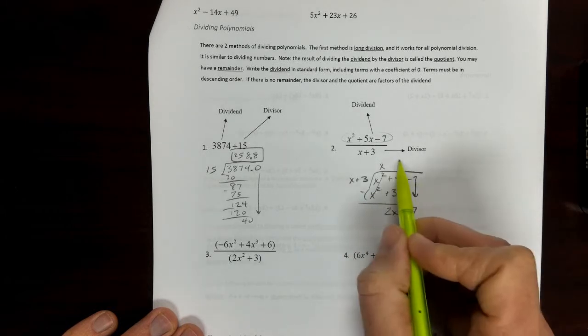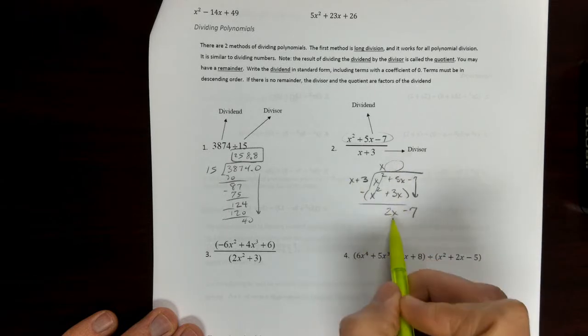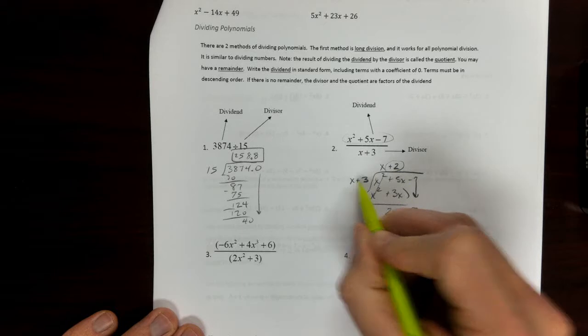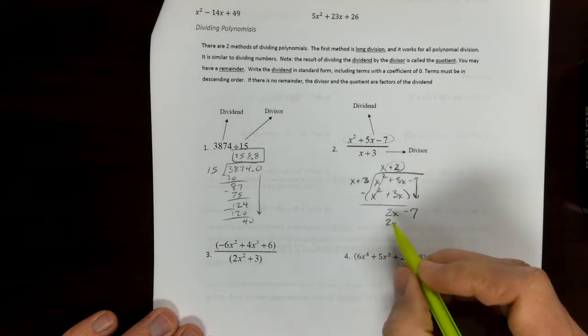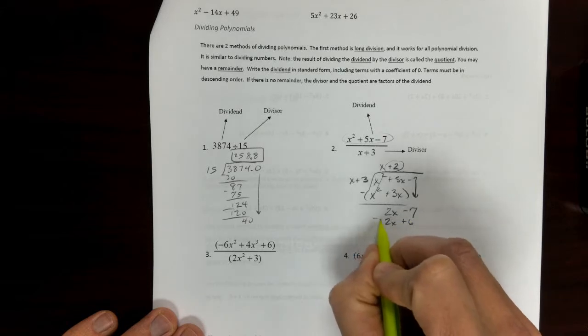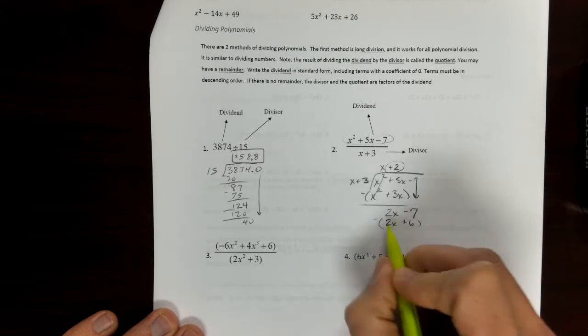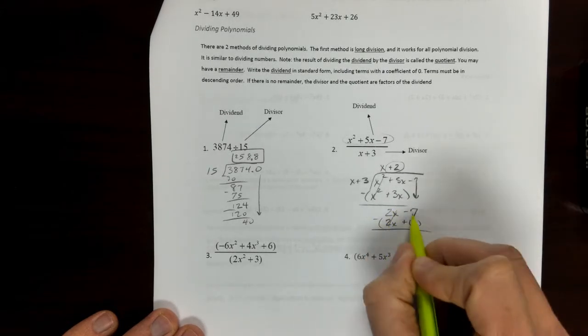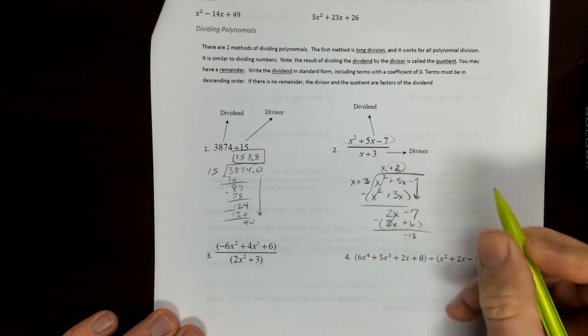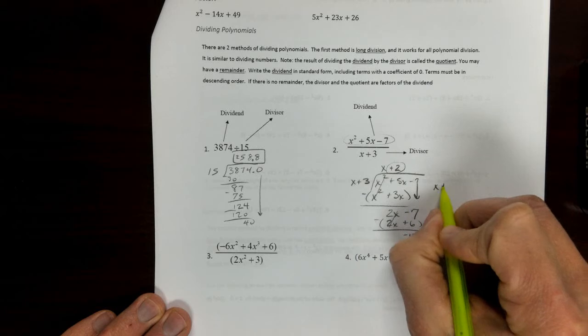Now, same thing. What times x gives me positive 2x? It's got to be plus 2. 2 times x gives me 2x. Again, you want the same exact term. 2 times 3 gives me positive 6. Now we're going to subtract this entire piece. 2x minus 2x is 0, and negative 7 minus 6 is negative 13. So my answer is x plus 2.